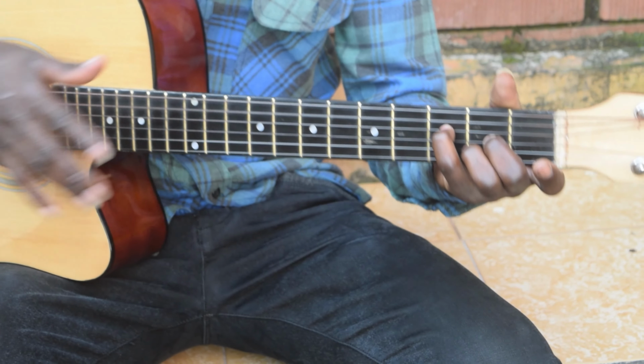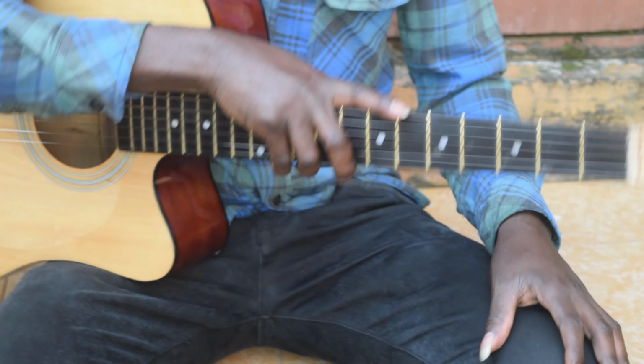But it's sounding weird. So now that's how you can form an augmented. And now, finding a 6. And how do you find a 6? It's actually very simple. It's a 1, 3, 5, then you add on a 6.